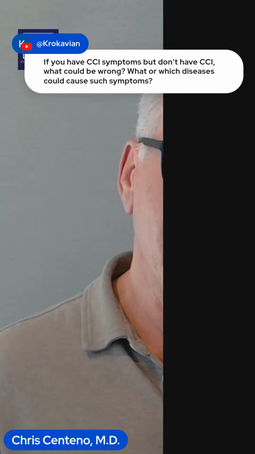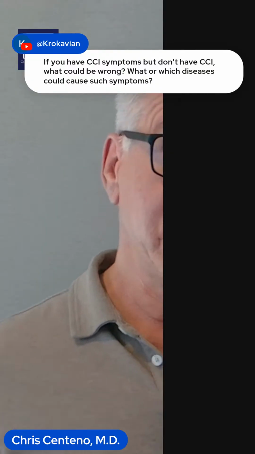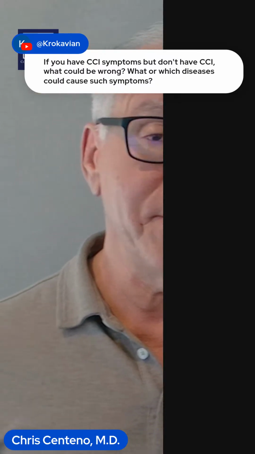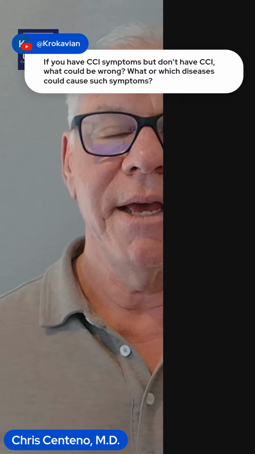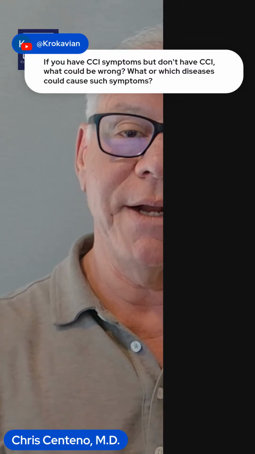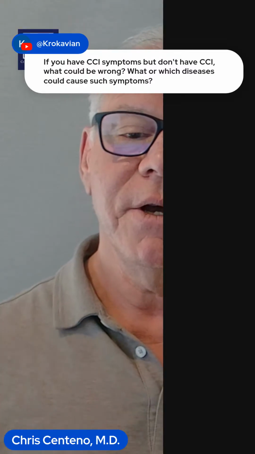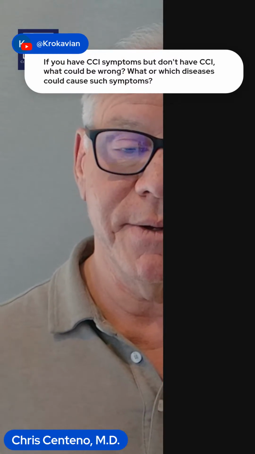CCI is the same thing with instability. What other things could cause CCI-like symptoms? There would be dozens of things. So CCI or CCS would be diagnoses rendered, if appropriate, to try to tie together what's causing many times seemingly disparate symptoms.